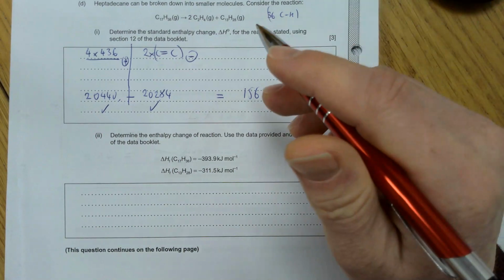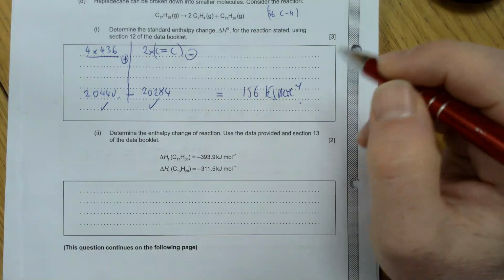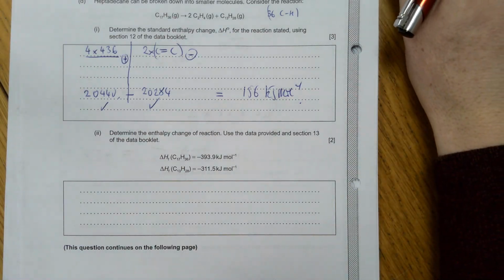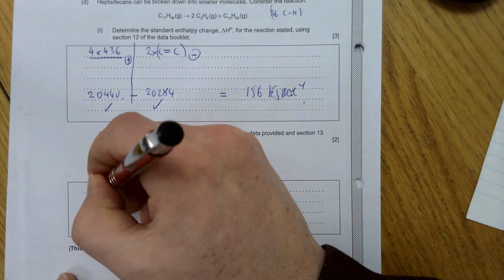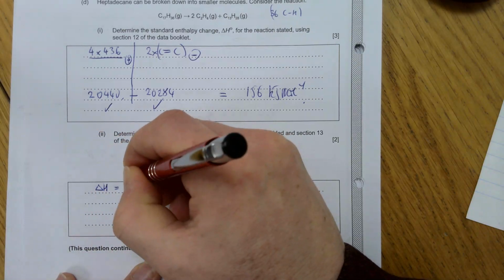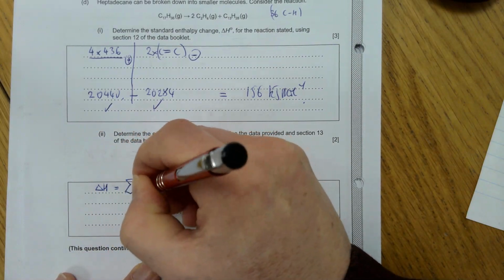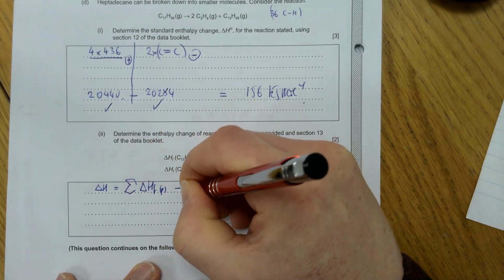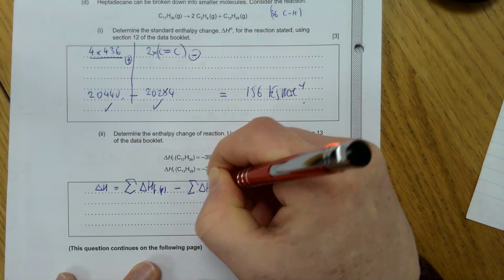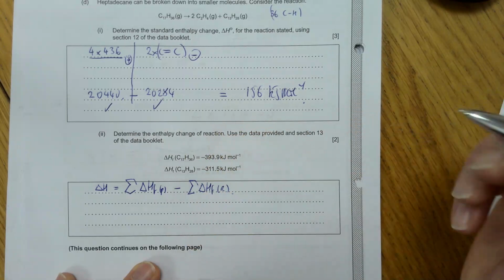Part II. Determine the enthalpy change for the reaction using the data in section 13. Let's look at section 13. So the equation in here is delta H for a reaction equal to the sum of the enthalpy changes of formation of the products, take away the sum of the enthalpy change of formation for the reactants.